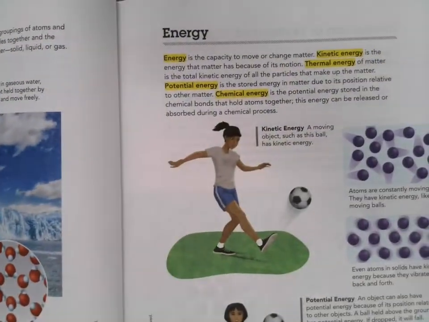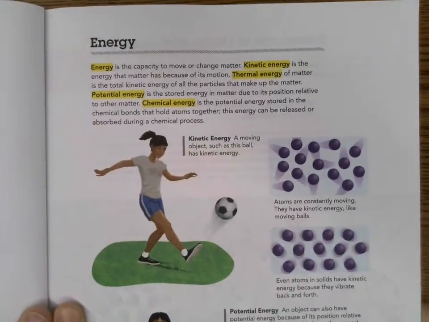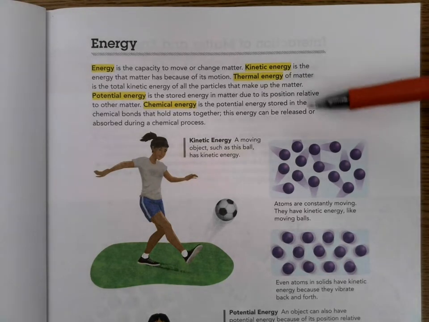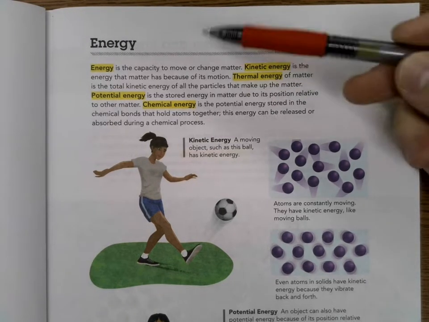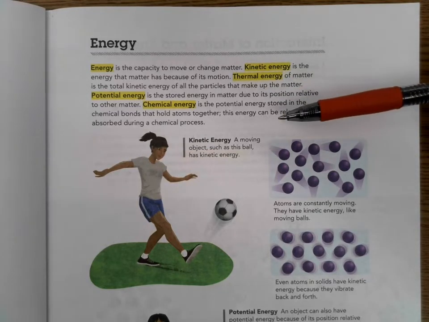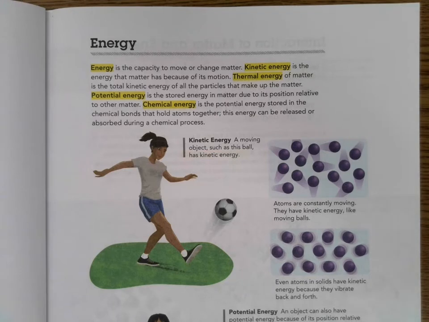All right. Let's get into talking about energy. Actually, before I go further, I want you to write down these definitions. So pause the video and write down these 5 definitions about energy. I want you to really write these down, because when we talk about them, at least you spend some time looking at them. So we're going to pause the video and we'll get started.